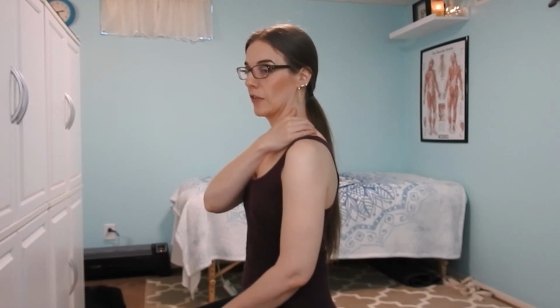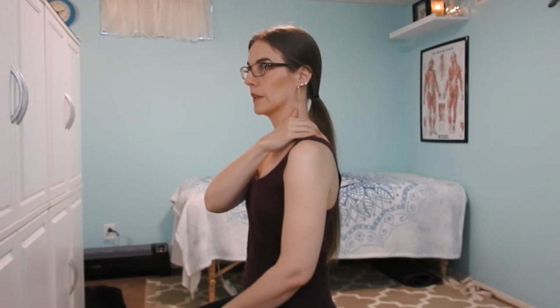And then you can see if you have another point that's tender. I'm feeling some tenderness right there. You will have to push kind of hard. Make sure you're not elevating this side while you're trying to release this side.